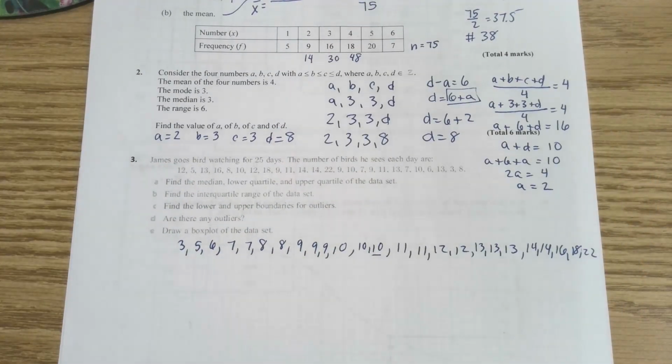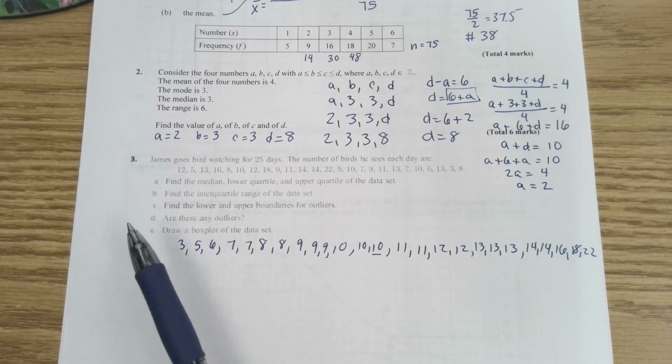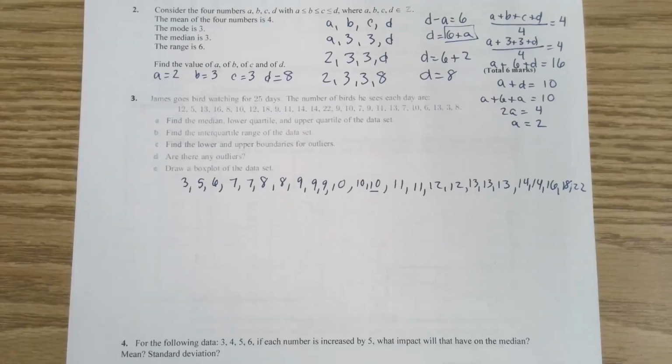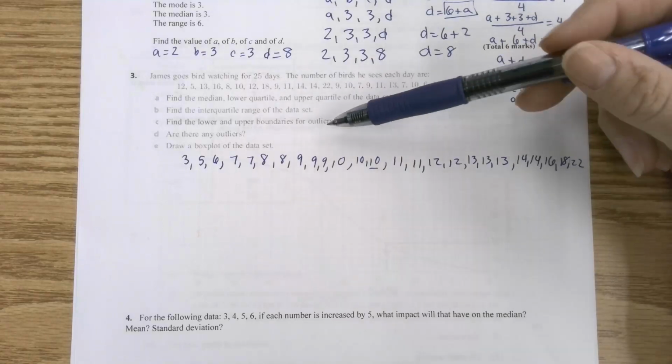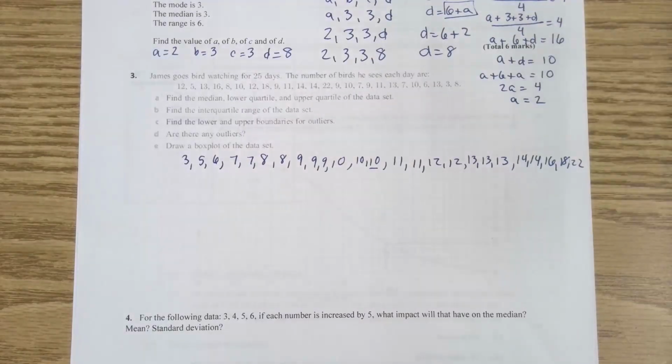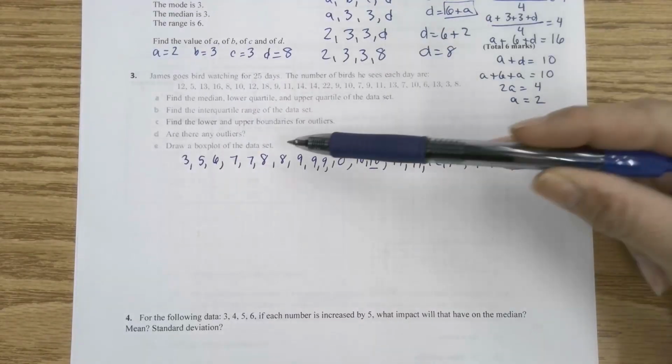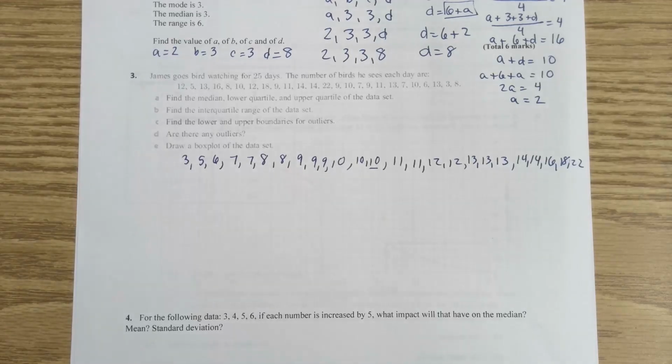So, question number 3, our story says, James goes bird watching for 25 days. The number of birds he sees each day are listed below. Find the median, lower quartile, and upper quartile of the data set. Then they're going to have us find interquartile range, lower and upper boundaries for outliers, and identify if there are any outliers, and then draw a box plot of the data set.